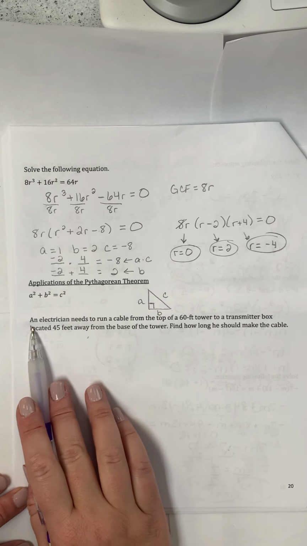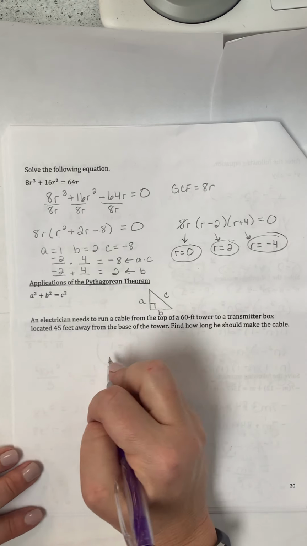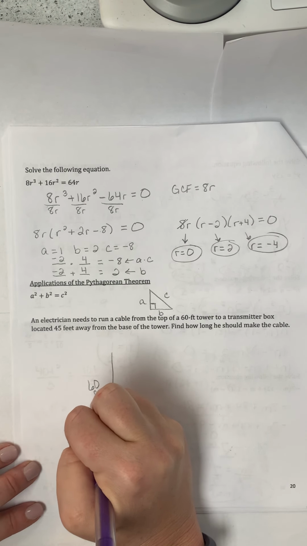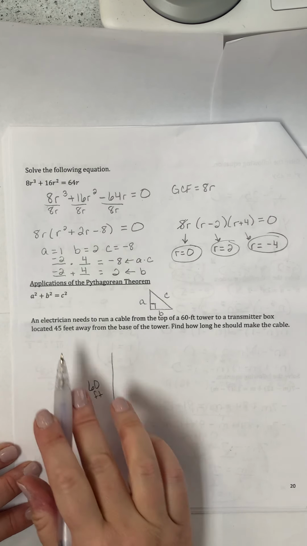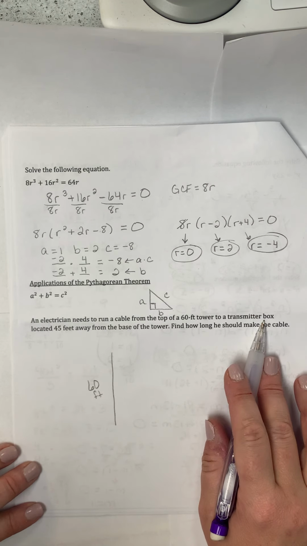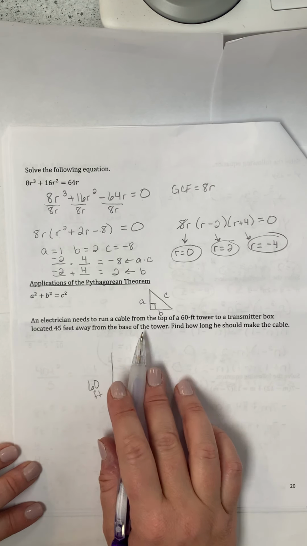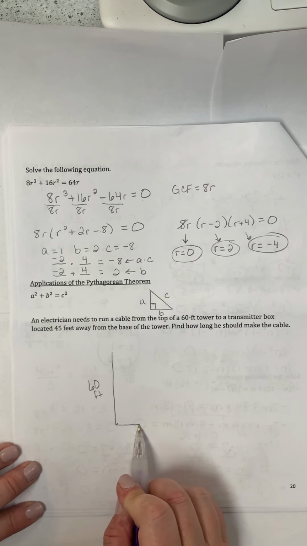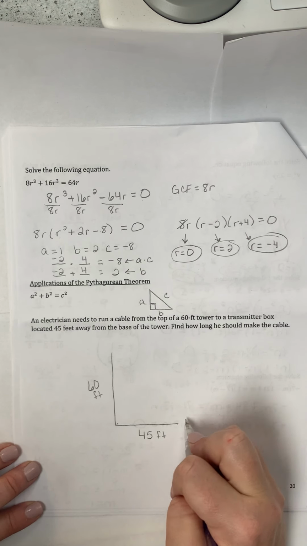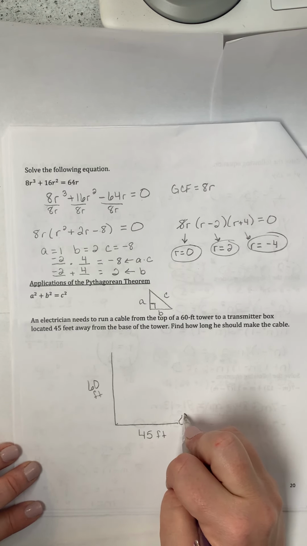So let's read this. An electrician needs to run a cable from the top of a 60-foot tower. Okay, here's my tower, and it's 60 feet tall. He wants to run this cable from the top of the tower to a transmitter box that's located 45 feet away from the base of the tower. So here's the base. 45 feet away is this little transmitter box. I'll just call it this weird little thing.